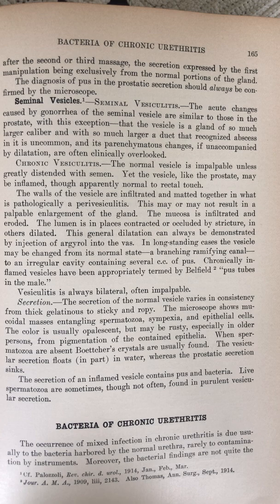In long-standing cases, the vesicle may be changed from its normal state, a branching, ramifying canal, to an irregular cavity containing several cc's of pus. Chronically inflamed vesicles have been appropriately termed by Belfield, "pus tubes in the male." Vesiculitis is always bilateral, often impalpable.